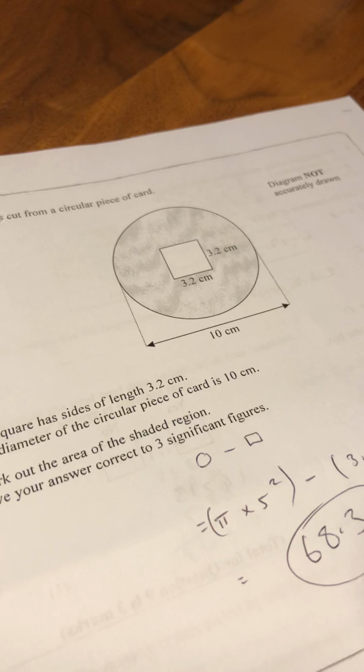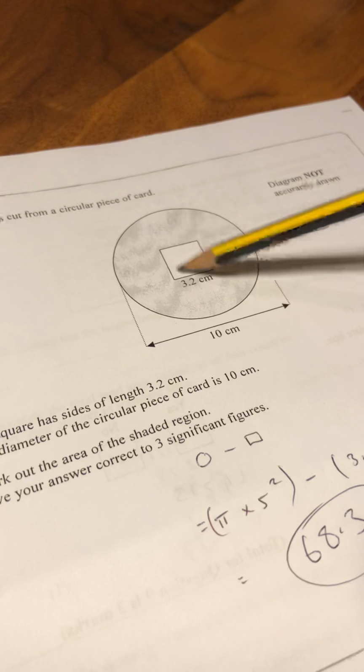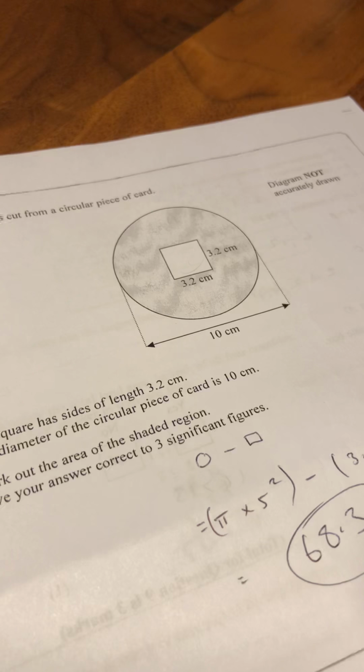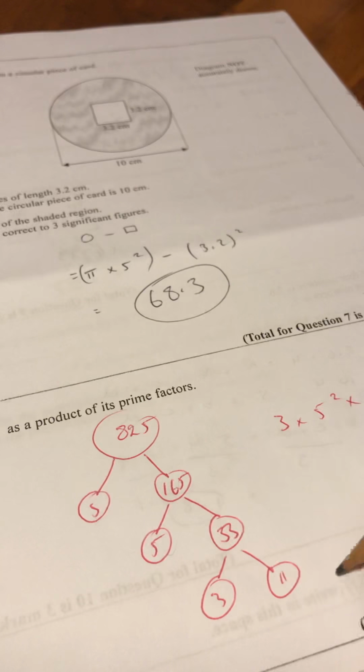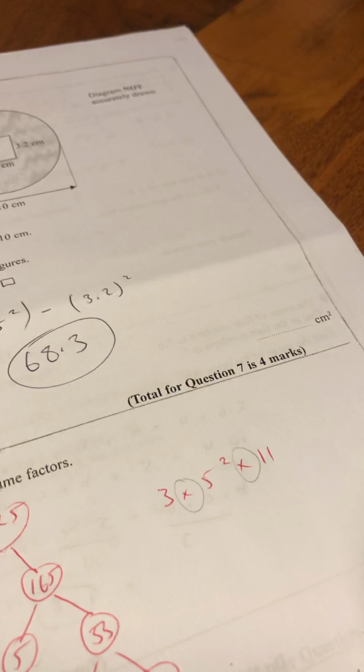Question 7, it's clear that it is the area of the circle, subtract the area of the square. You can all do that. I don't need to help you with that one. Product of prime factors, do a factor tree and write it as a product. So that means a multiplication sum.